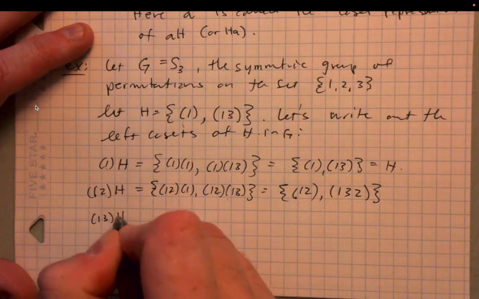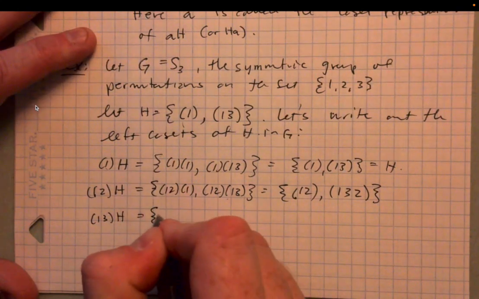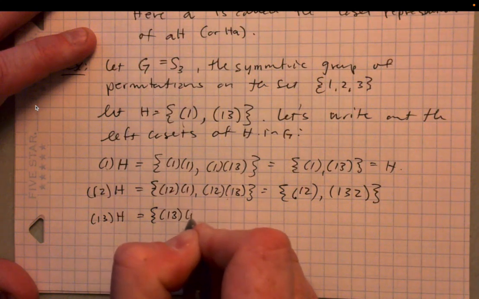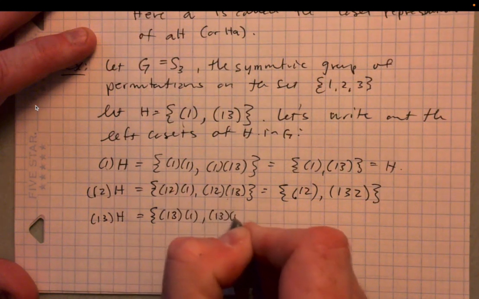What about (1 3)? Another element in G. So it would go (1 3) times the identity, and then (1 3) times (1 3).